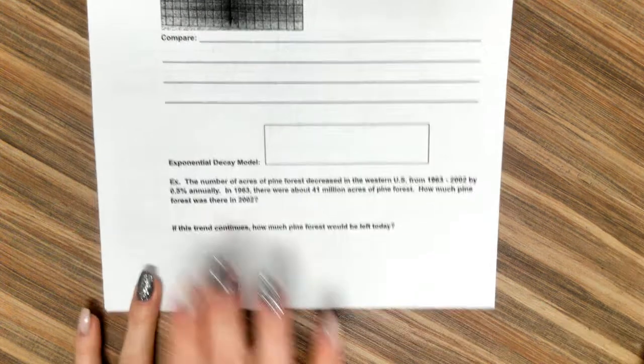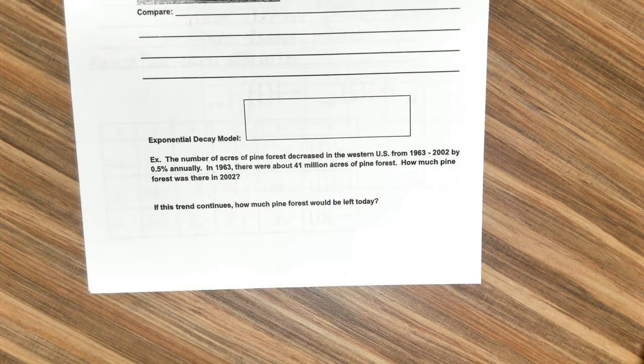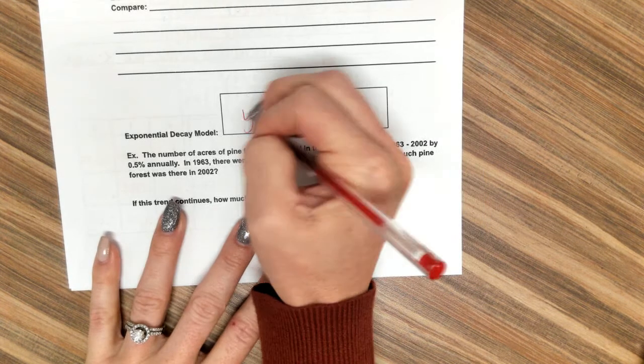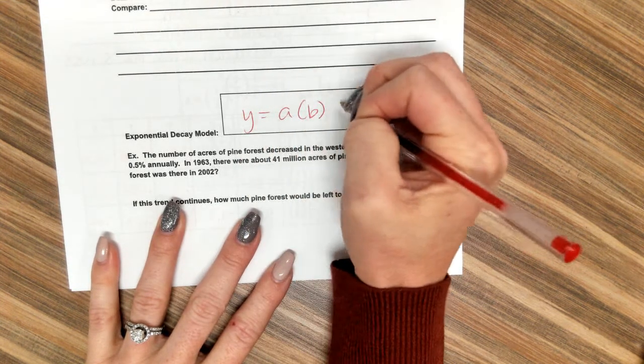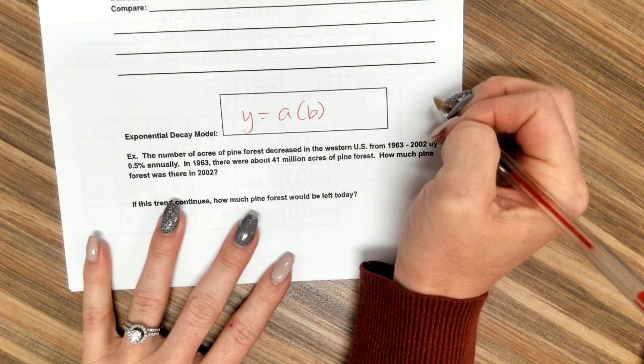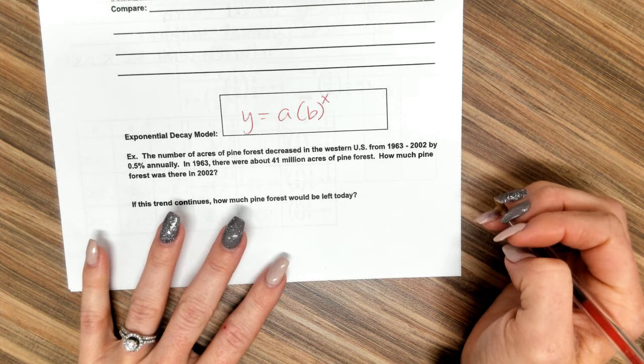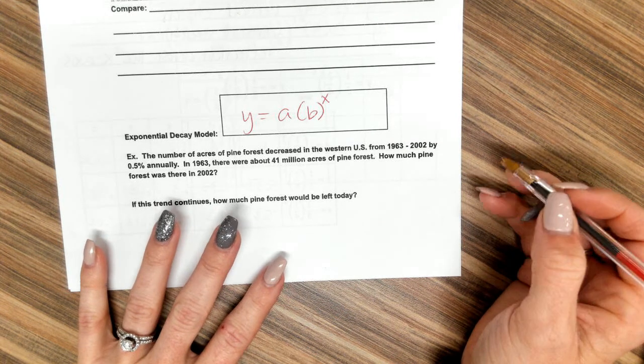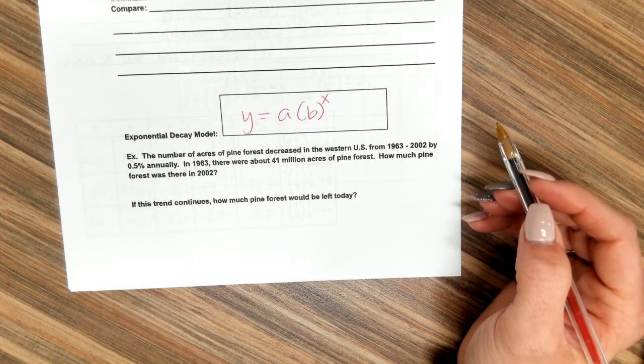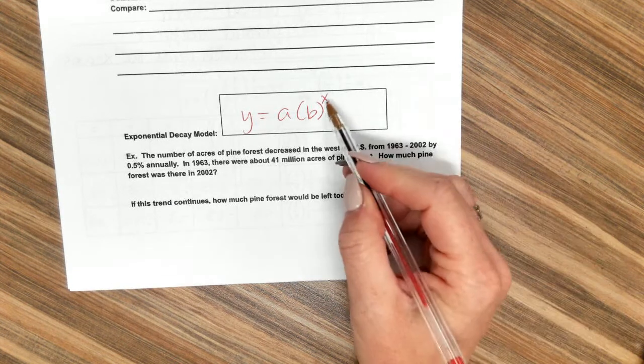Okay, if you would, flip to this last page right here at the bottom, and let's look at the word problem. Where it says exponential decay model, that's the equation that we've been using for exponential functions. So what is our equation? Y equals a times b to the x power. To the x power. Squared is 2, you want? If you say squared, you're telling me the exponent has to be 2. So to the x power.